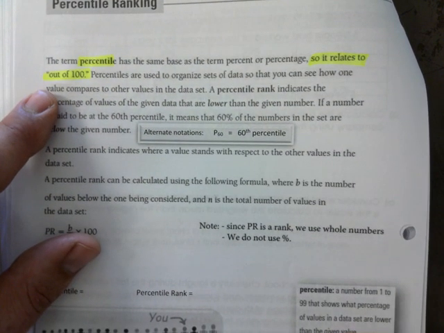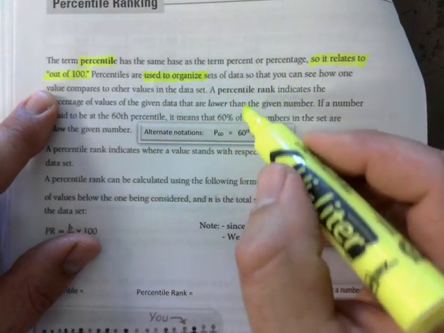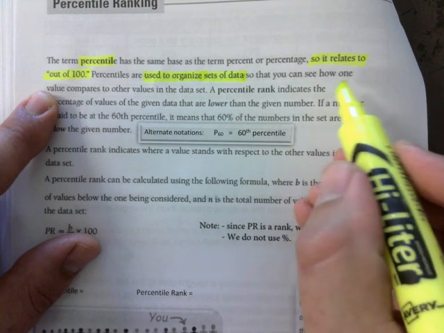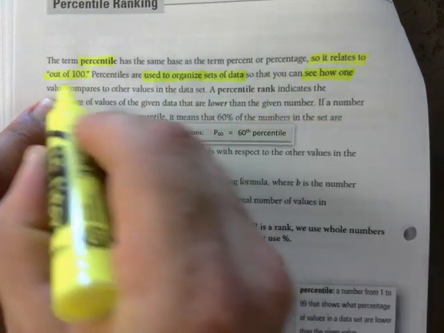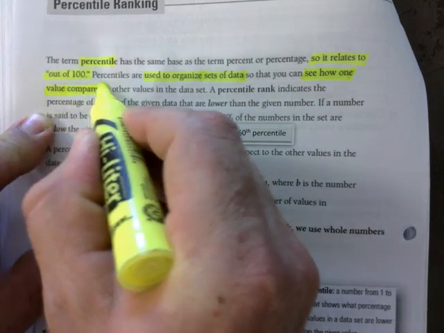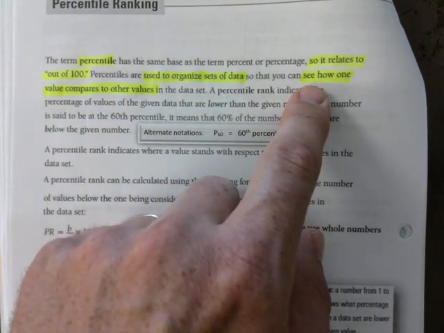Percentiles are used to organize sets of data so that you can see how one value compares to the other values. That is very important.